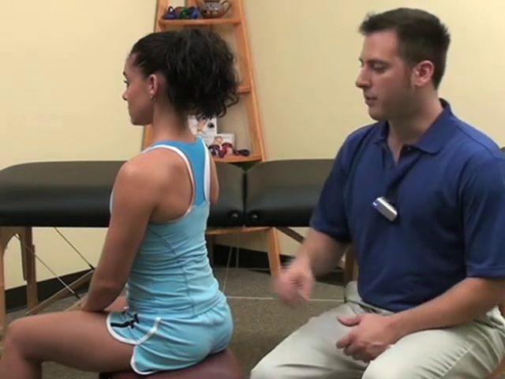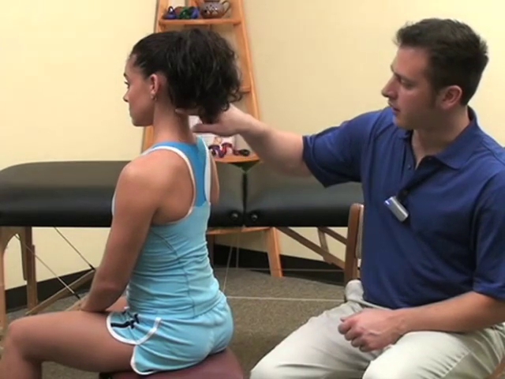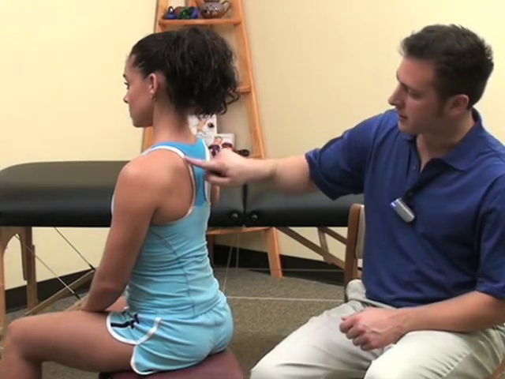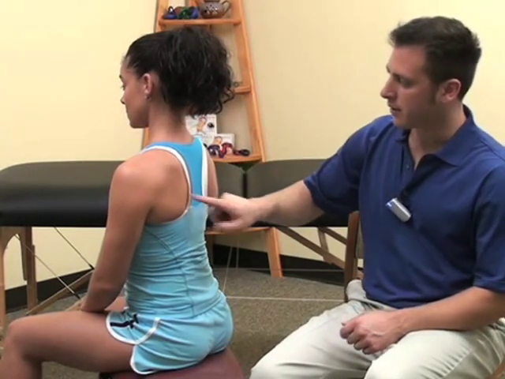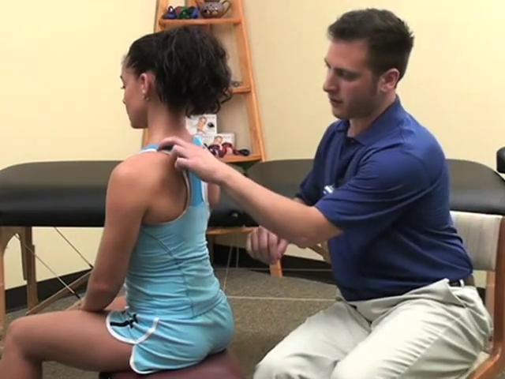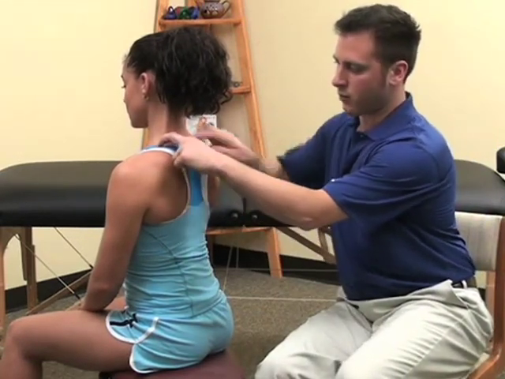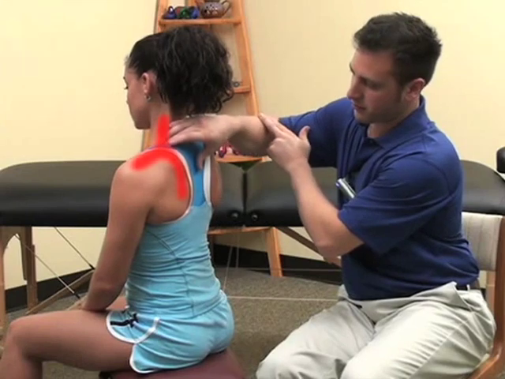Pain from trigger points in the levator scapula are a very common cause for neck and shoulder pain. Pain is referred here to the angle of the neck, as well as all the way down the inside border of the scapula. When we compress the trigger points in the levator, here at the angle, we can see that pain pattern emerge.